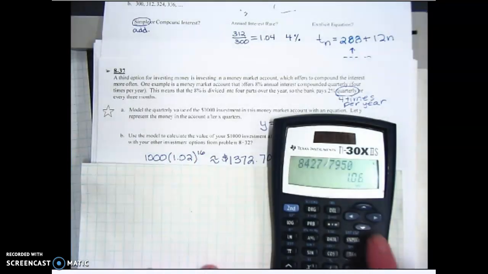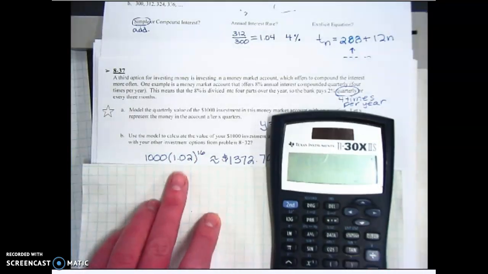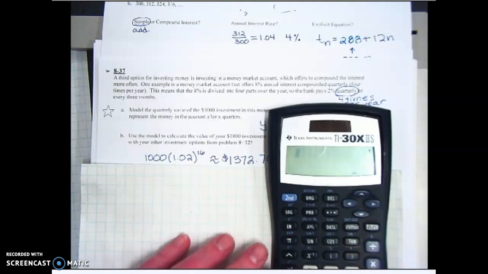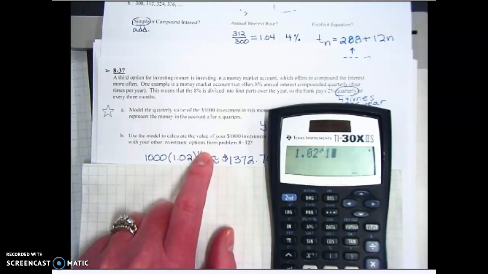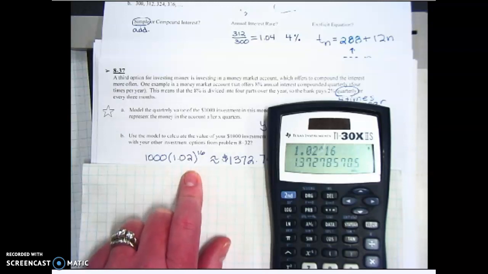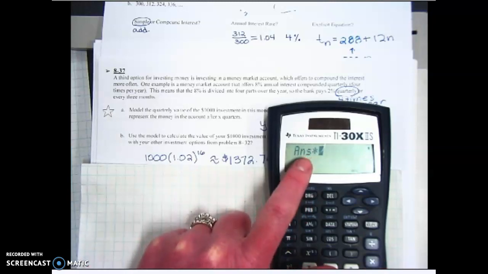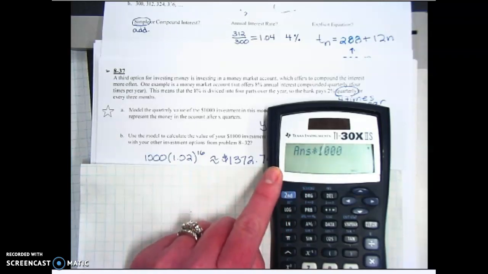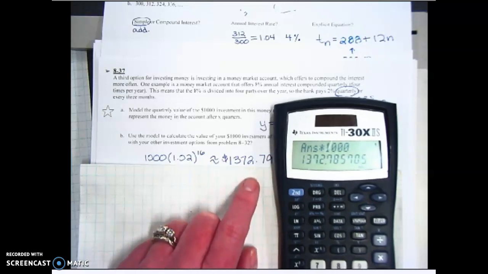So watch how you would type this into your calculator. So order of operations says you're going to do what first? Multiply or exponent? Exponent. So you're going to type in 1.02. You're going to hit the caret button, and then you're going to type in 16. Hit the equal sign. It gives you this big long decimal. Don't write it down. Don't even try to memorize it. Just leave it in there because now you need to multiply it. So you're going to hit the multiplication button, and it types in ANS, which is what? Your previous answer times 1,000. Hit the equal sign, and then you have to round to the nearest penny.